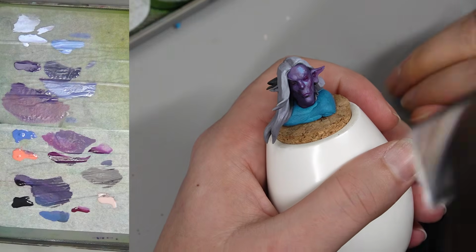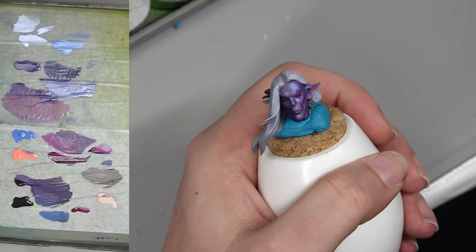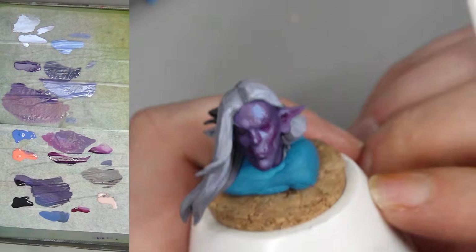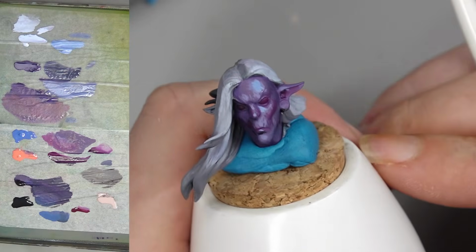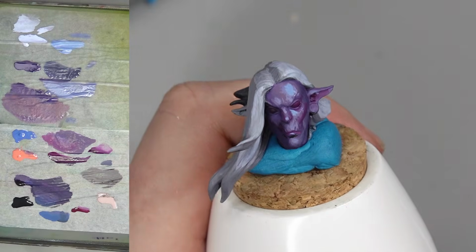So Eric, now you're starting the detail work. Yeah, I'm trying to find the comfortable position, so this I think will be fine.